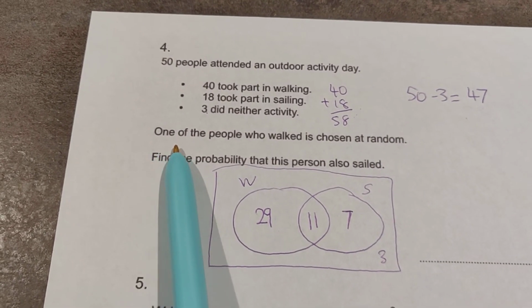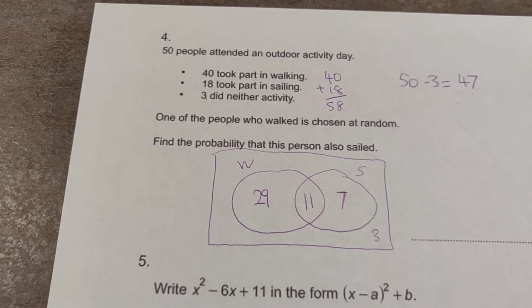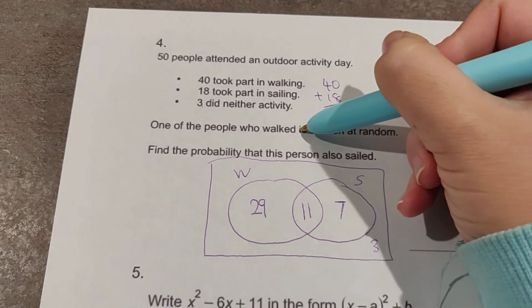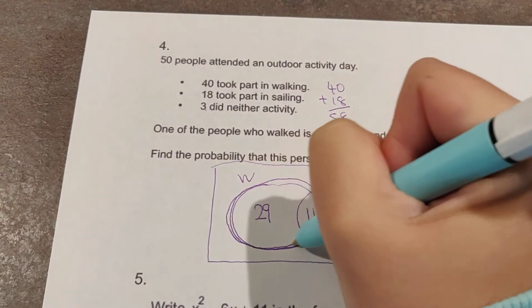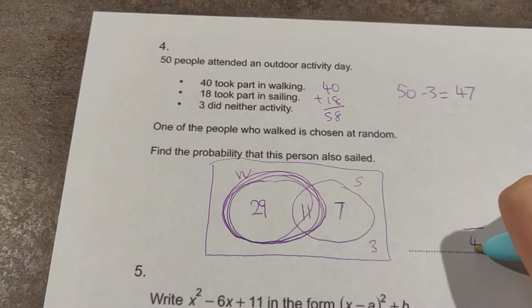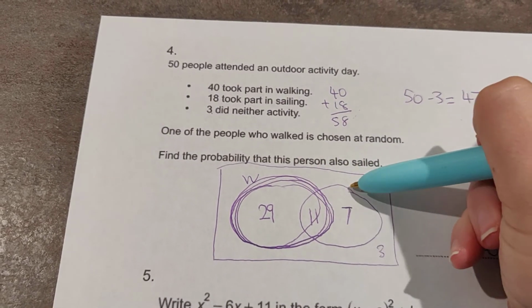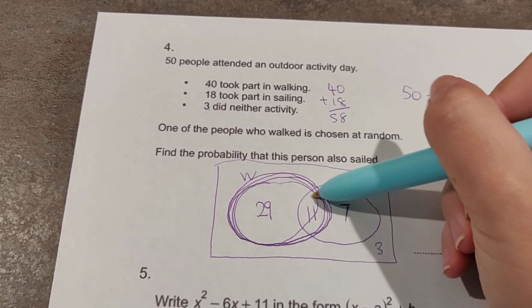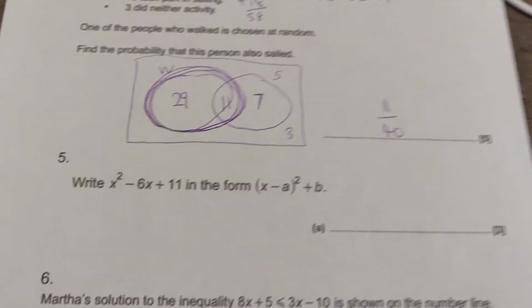And now one of the people who walked is chosen at random. So find the probability that this person also sailed. So I know that this person walked. That means they are definitely coming out of this circle here, which adds up to 40. So it's going to be something over 40. The probability that they also sailed, well, you're looking at how many are also in that S circle, which is this 11 here. So it would be 11 over 40.